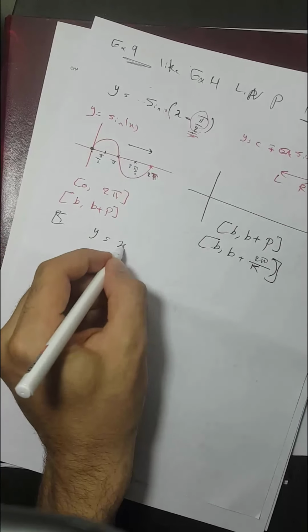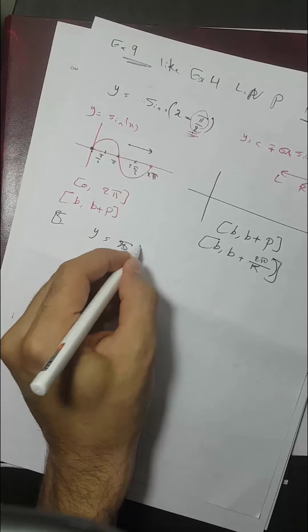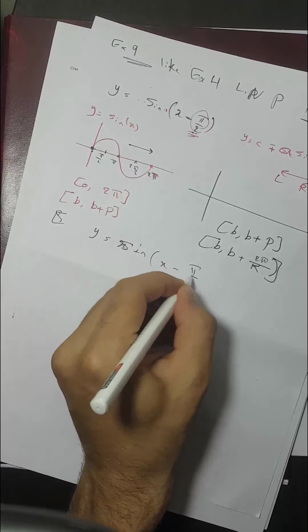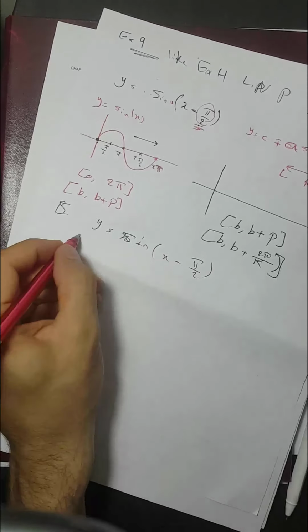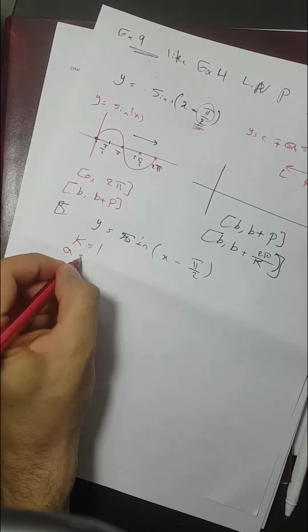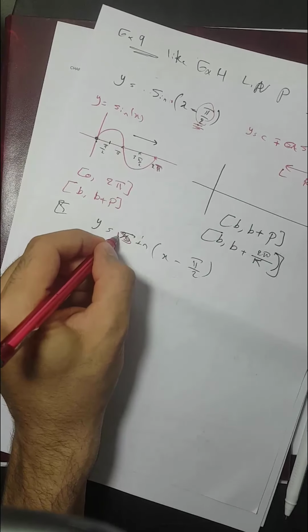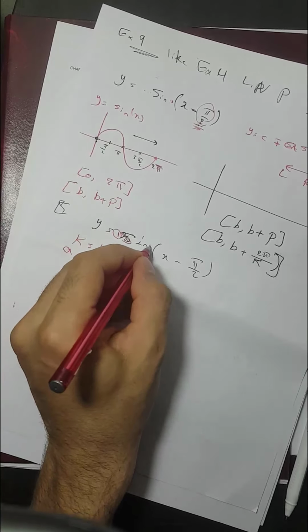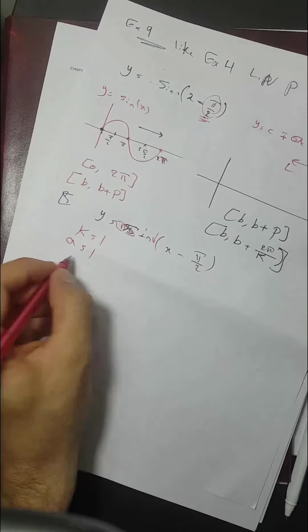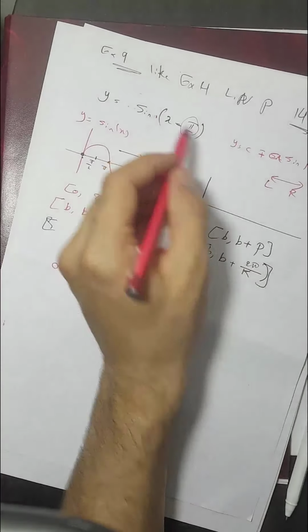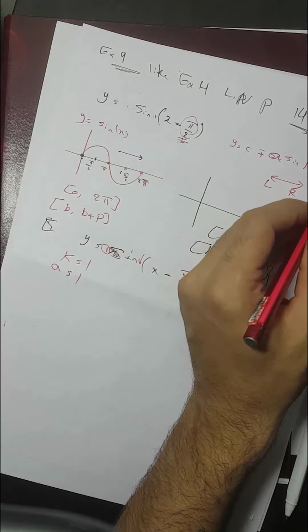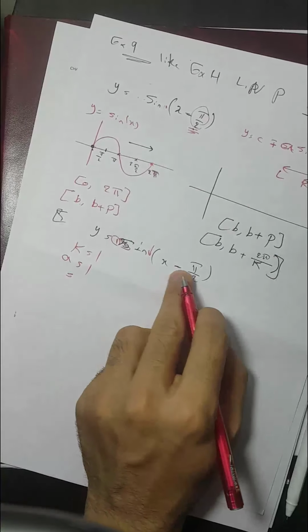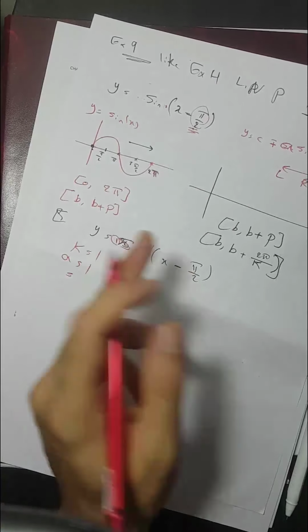So y is equal to sine of x minus pi over 2. So where is b? k is equal to 1. a is equal to 1. a is here, the amplitude. k is here, equal to 1. Where's b? Do not forget that b is minus. So it means that we should have minus then the b. If it's plus, it means that we have minus minus.